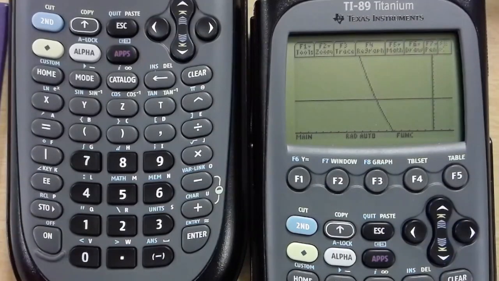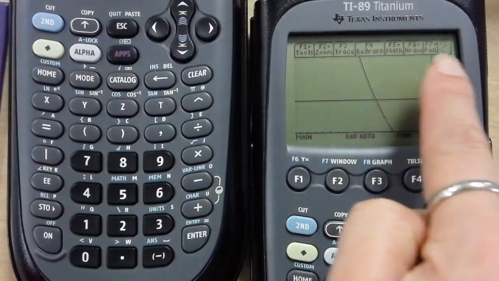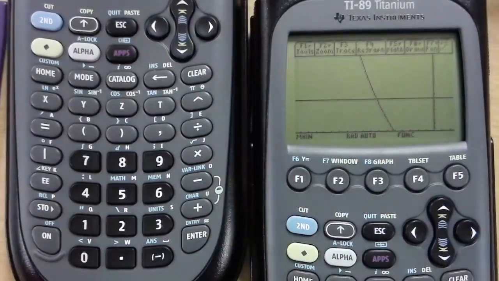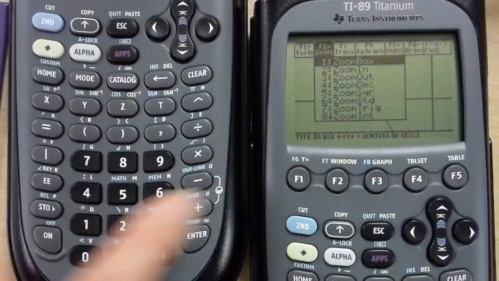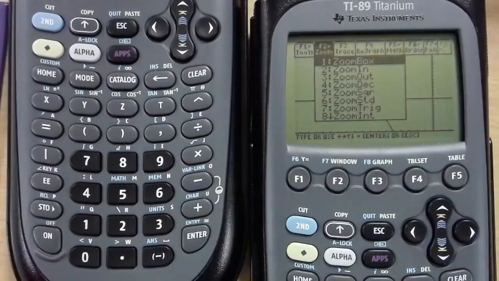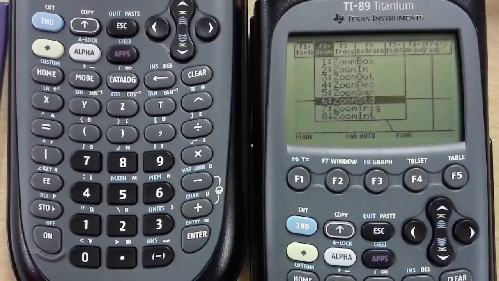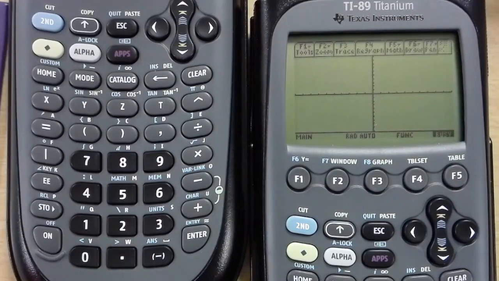So in order to do zoom, if you look here at the top, you see these up here? Which one is zoom? F2. So I'm going to press F2. Now look, to get to what is normal, so to speak, you're going to scroll down, or you can also press the number. You're going to press zoom standard. And when I get to that 6, I'm just going to press the enter key again. And what it does is it zooms out.